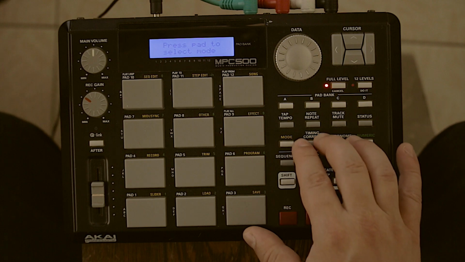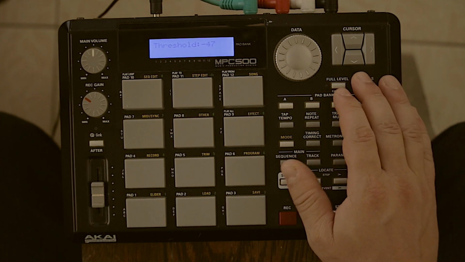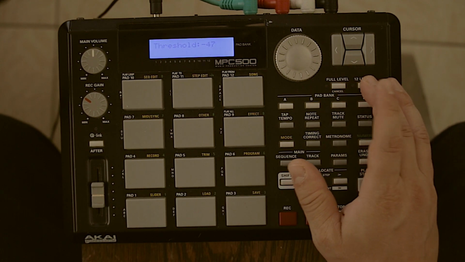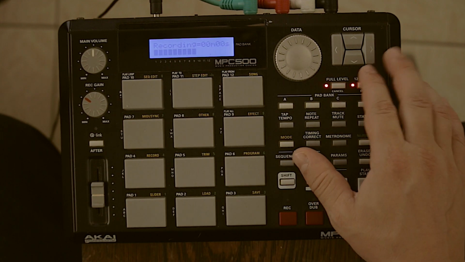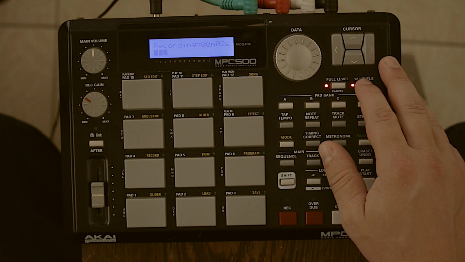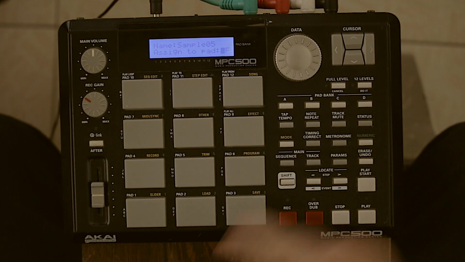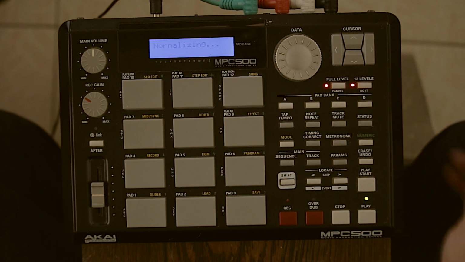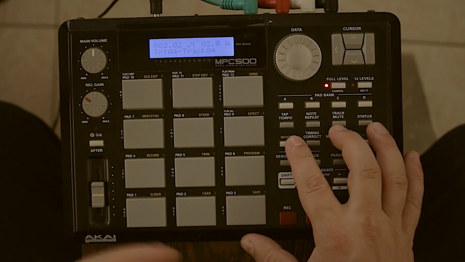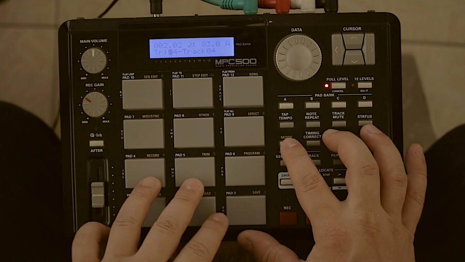Okay, let's sample some more. Let's get into the record. Do it, waiting for the signal. Do it to stop and assign it. There we go, do it. Let's get into the track, and now we're going to do something. We're going to use mute groups, okay?